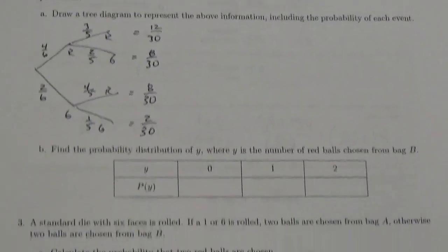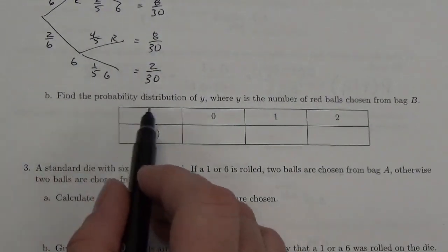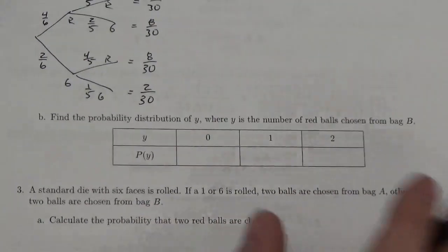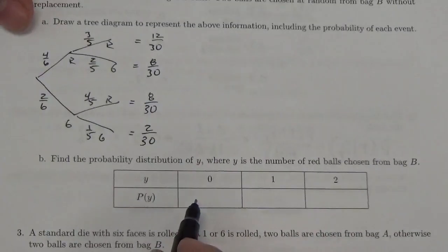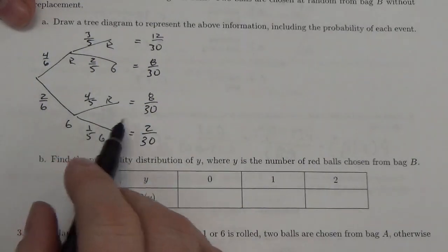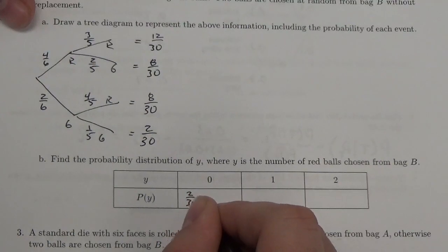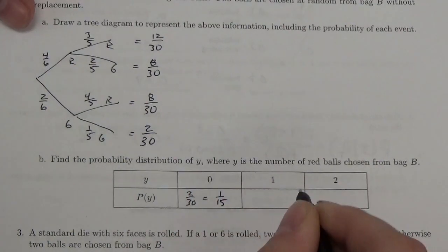Okay, so good. Now, find the probability distribution of y, where y is the number of red balls chosen from bag B. So what's the probability that we chose no red? That's going to be 2 out of 30. Let's write that down as simplified: 2 out of 30, which is going to be 1 out of 15.